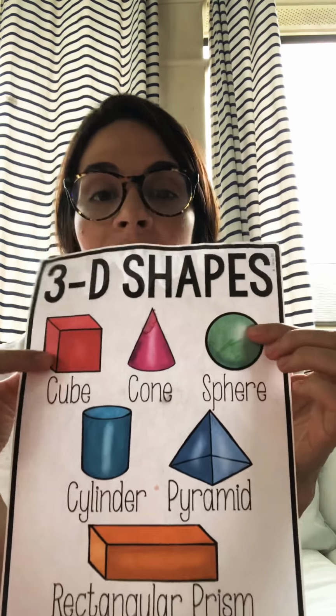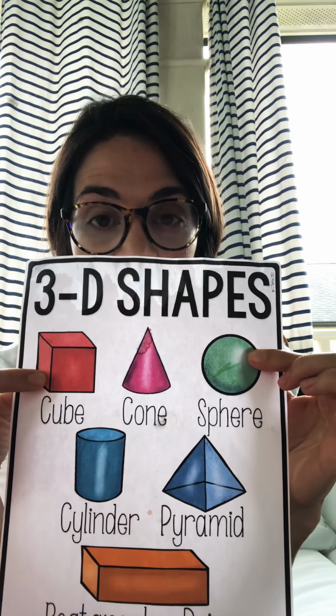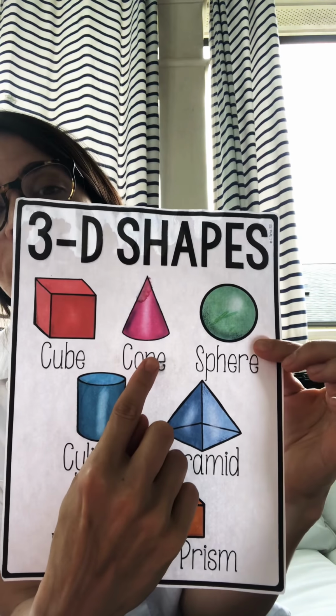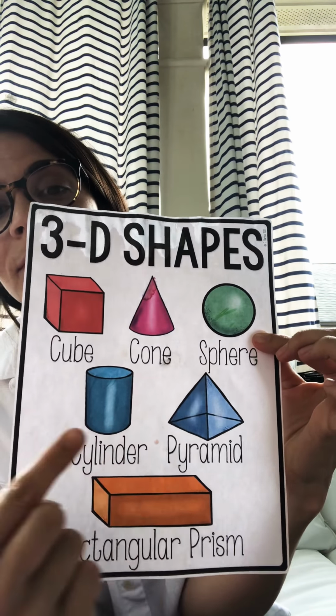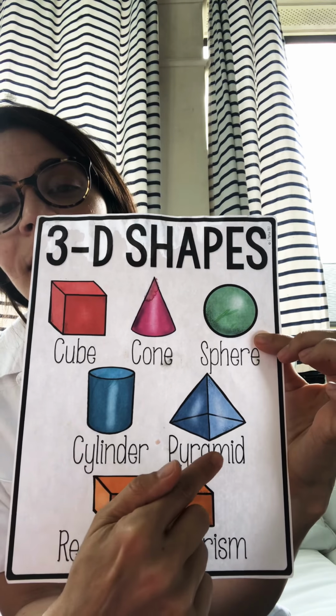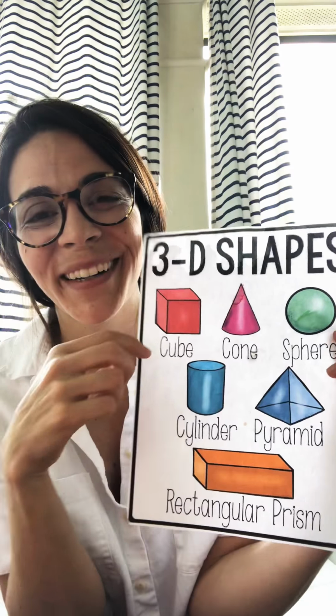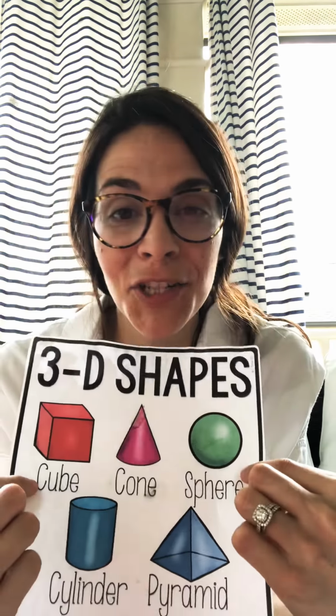So those are 3D shapes. Let's review them one more time. This one, think squares, 6 flat surfaces, is called a cube. Cone, sphere, cylinder, pyramid, rectangular prism. Those are your 3D shapes.